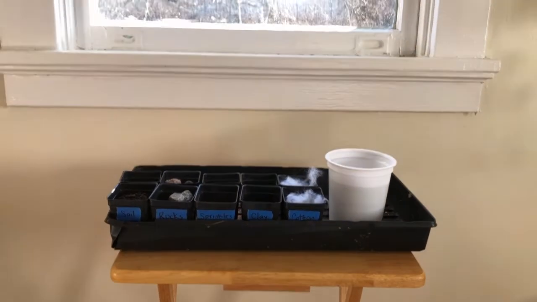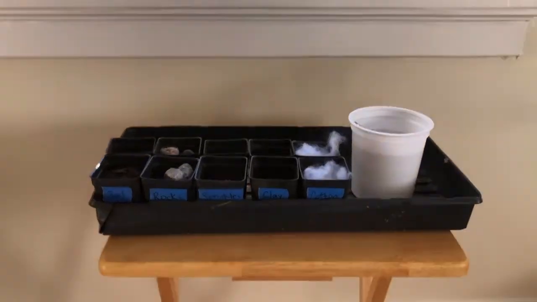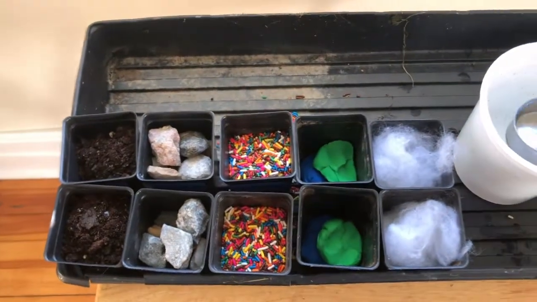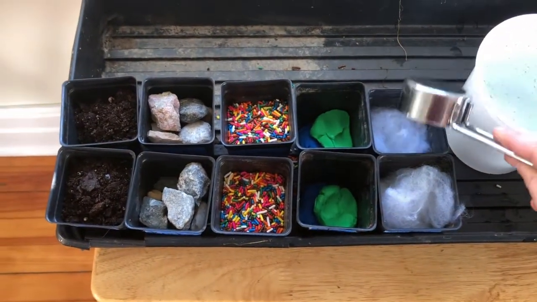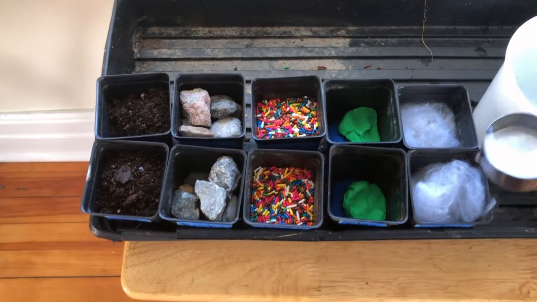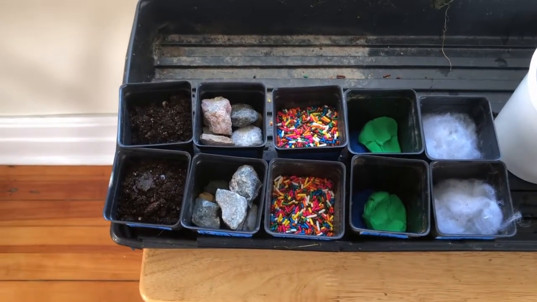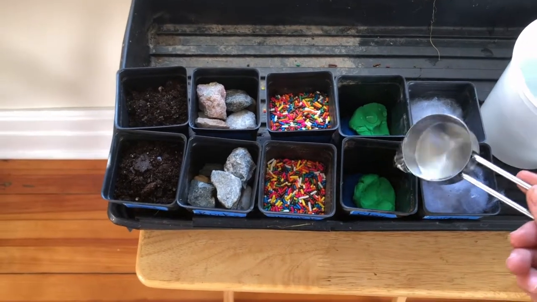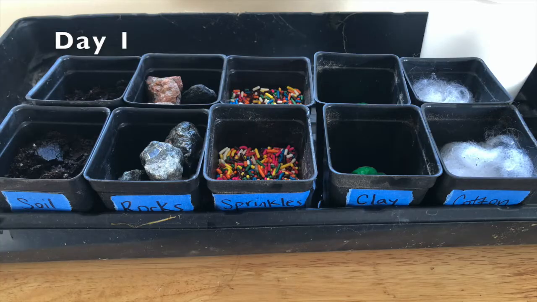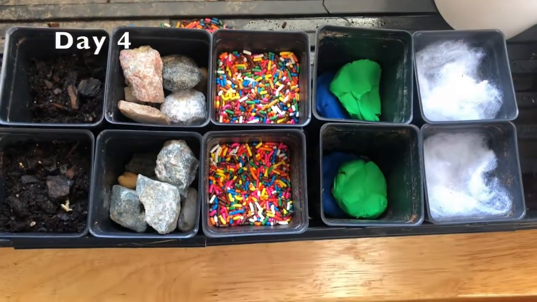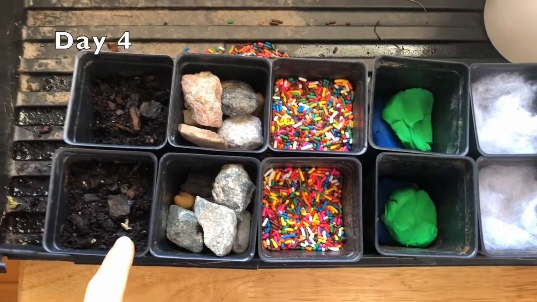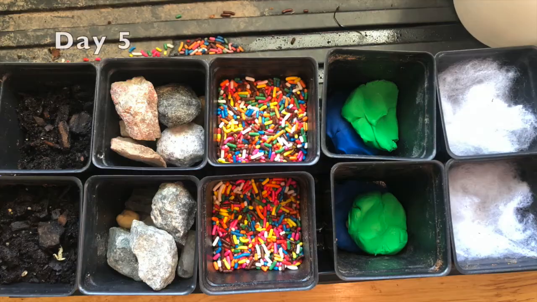Here are our seeds in their spot by the window. I'm going to give everybody a drink of water. Everyone's going to get a 1/4 of a cup of water. And I will just keep checking back on these every day and see what the growth looks like. Say, good luck, plants. Here we are, day 4. And look, I see a tiny little sprout popping up.